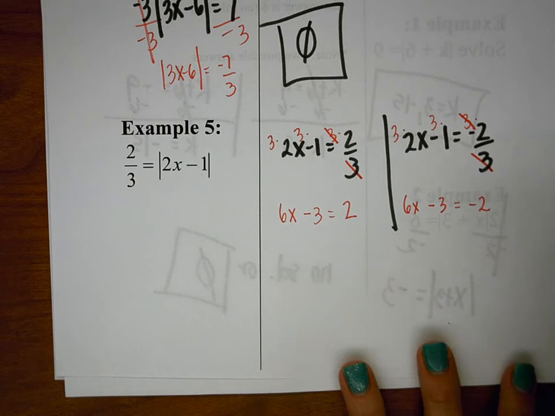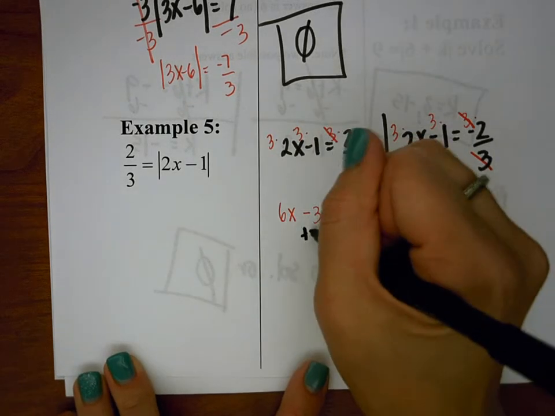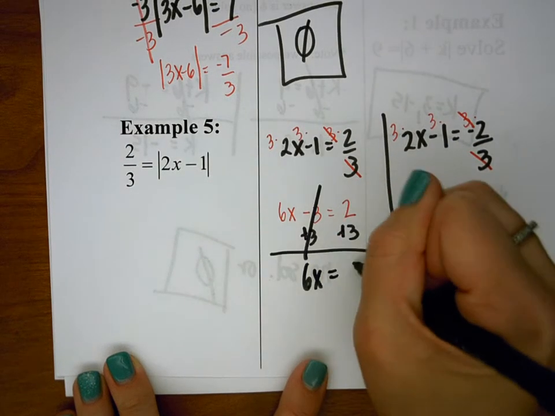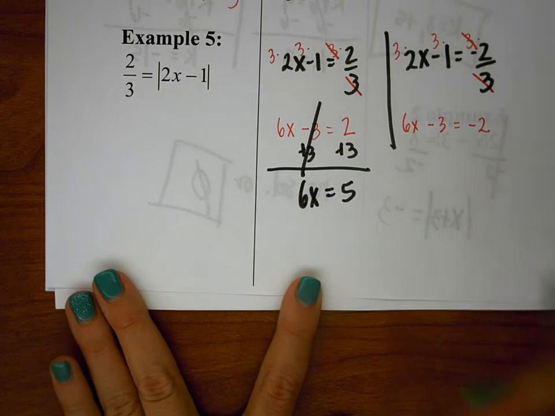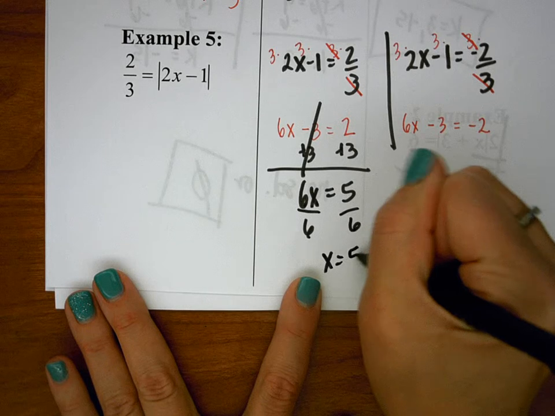And then now I can solve both of these equations. So here I'm going to go ahead and add 3 to both sides. And I have 6x equals 5. And the last step would be what? Good, divide by 6. So x equals 5/6.